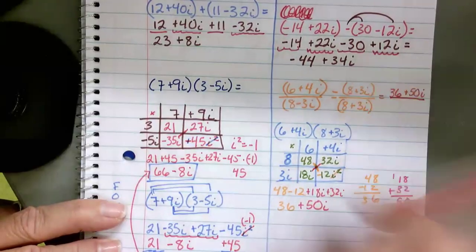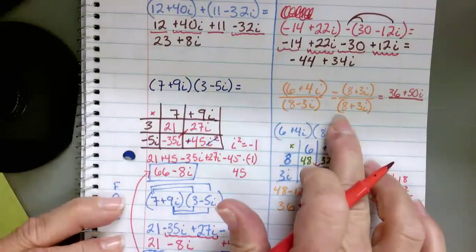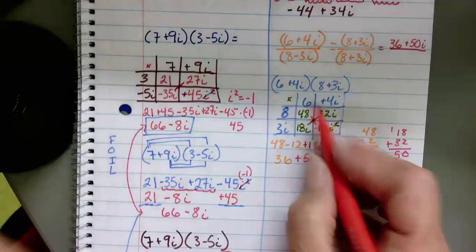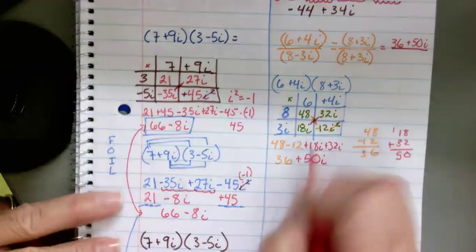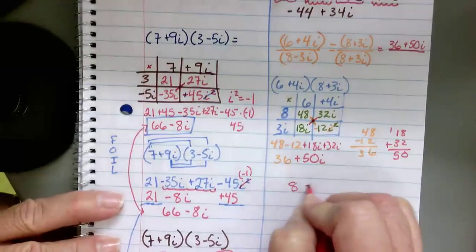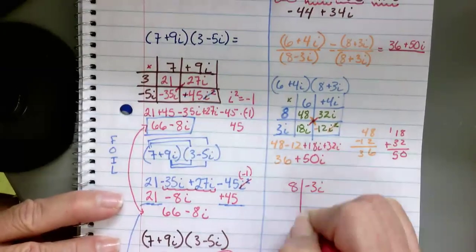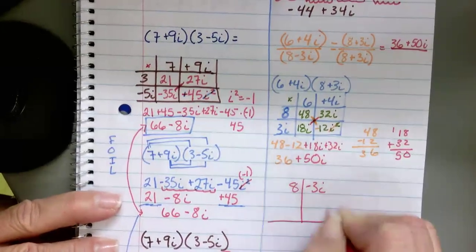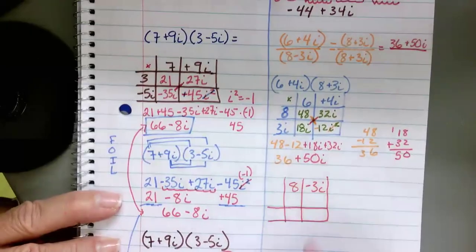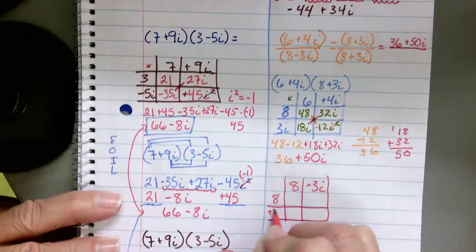And now I still have to do this math at the bottom to get the bottom number. So I could do it in box method again. So that's what I'll do. See here, we have 8 minus 3i, and then I can make my box. And then we have 8 plus 3i.